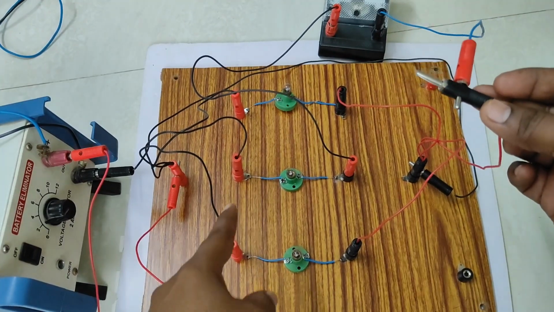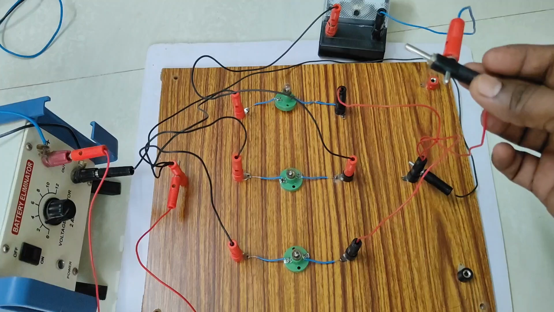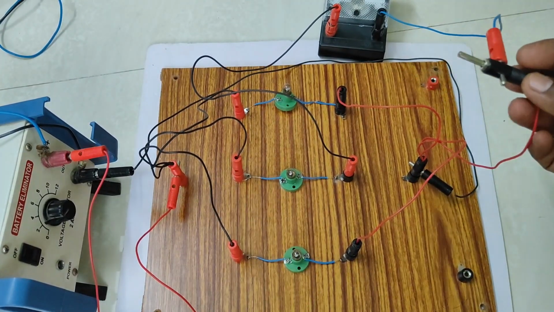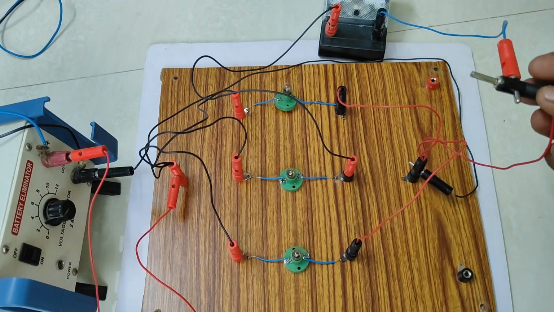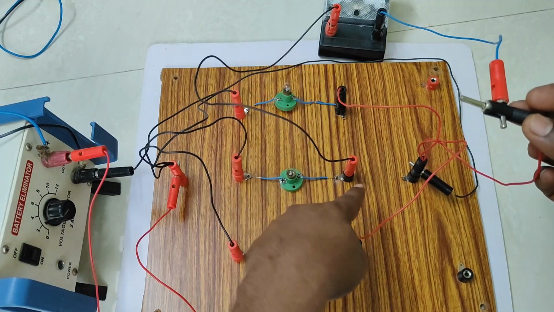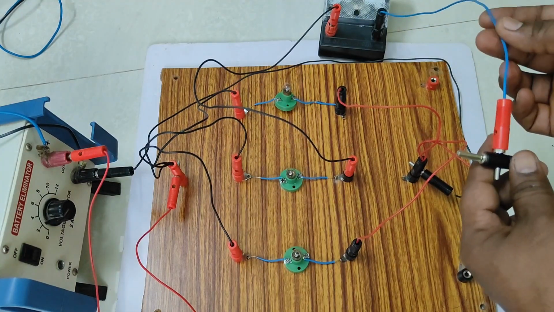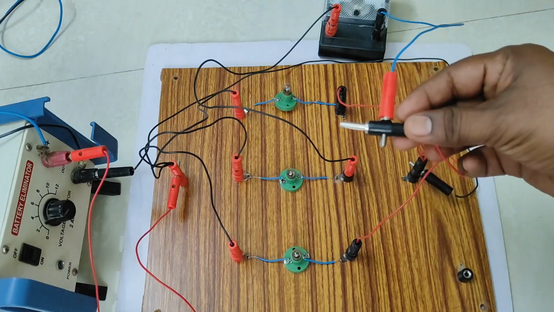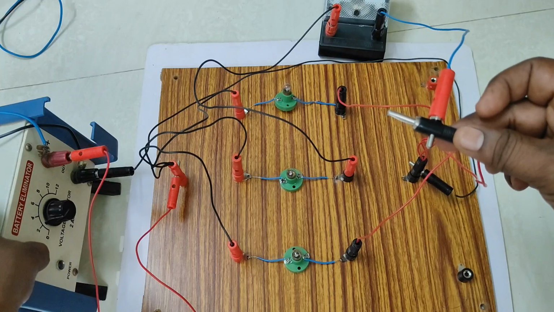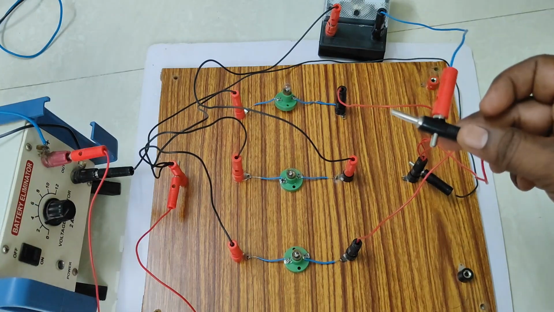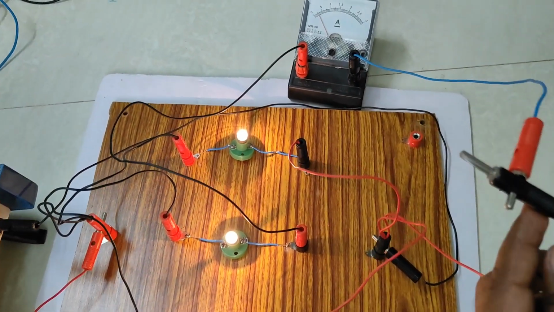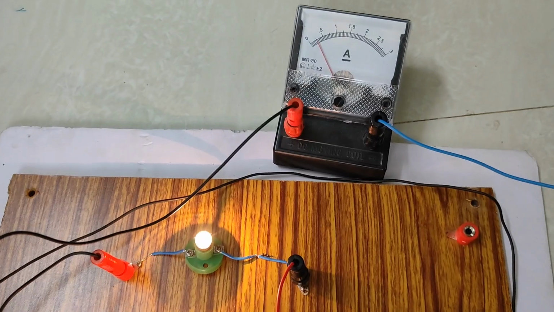Now let us measure the current through the second bulb. How much current is flowing through the second resistor, second bulb? To measure the current through this bulb, the positive terminal of the ammeter is connected at this end and the negative terminal of the ammeter is connected to this end. And let us switch on the battery eliminator. Observe how much current is passing through the second bulb.